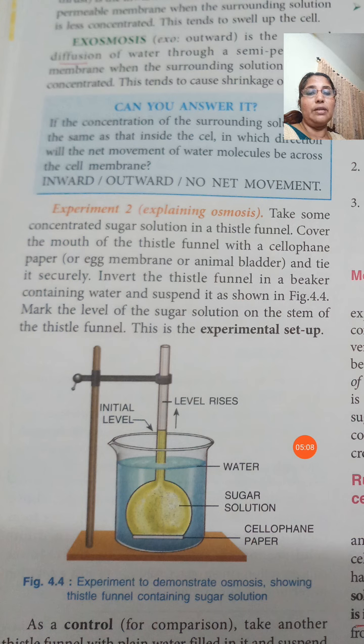You can mark an initial level when we start the experiment. After 2 or 3 hours, we can see the level rise inside the thistle funnel. From that experiment, we can understand that water has entered from the beaker into the thistle funnel. That is how the water level rises in the thistle funnel.